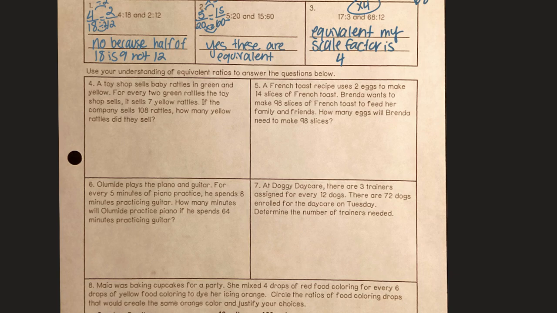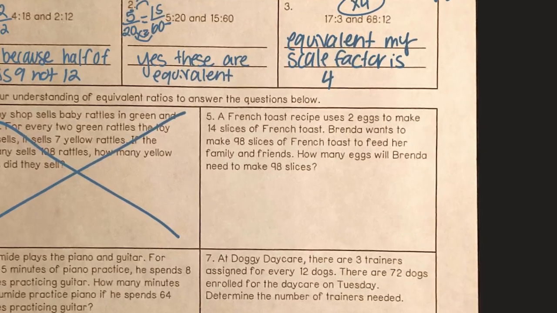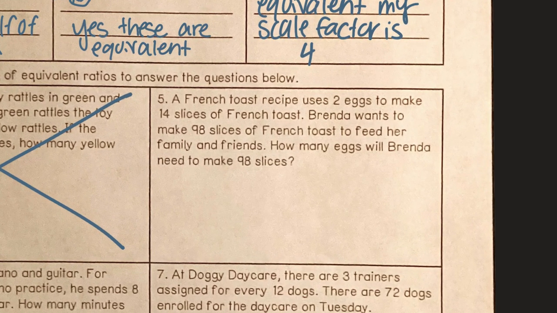So here we go. What I want us to do is skip question number 4 and just go straight to question number 5. So go ahead and cross off number 4. And let's jump into question number 5. A French toast recipe uses 2 eggs, so I'm going to circle my values, 2 eggs to make 14 slices of French toast. Brenda wants to make 98 slices of French toast to feed her family and friends. Now I'm going to underline my question. How many eggs will Brenda need to make 98 slices?